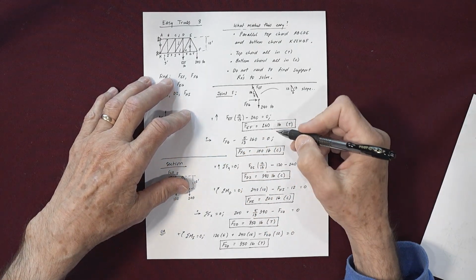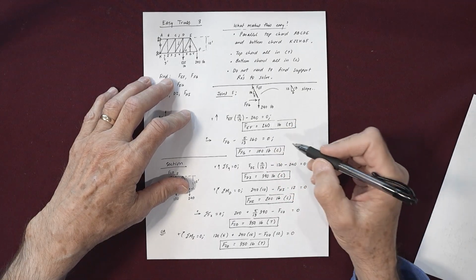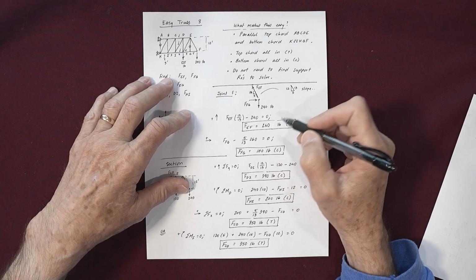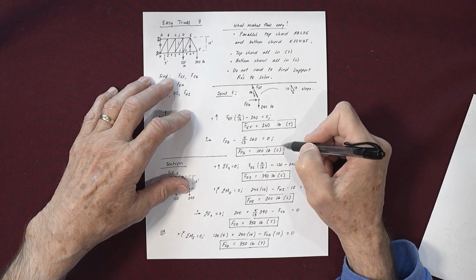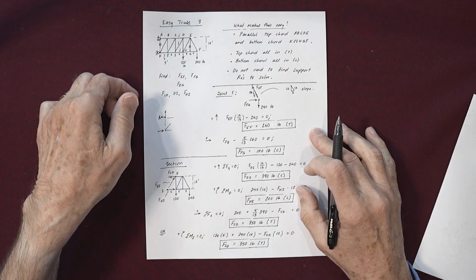5/13 FEF is equal to 0. And so FFG is 100 pounds. And again, it comes out positive, and I assumed it compression, so that means it indeed is compression. So that's the joint at F.